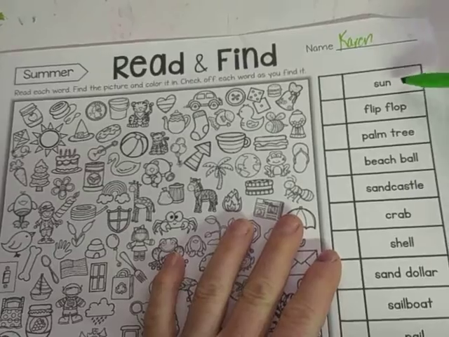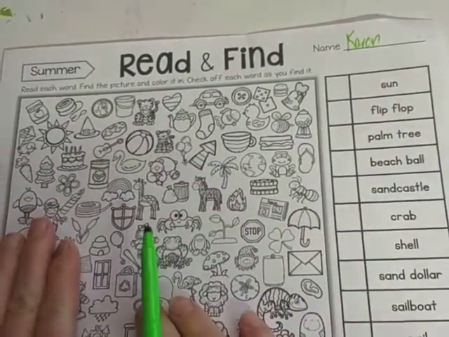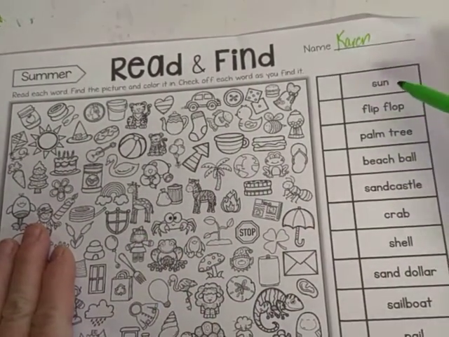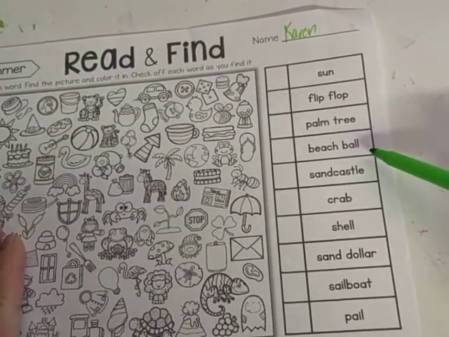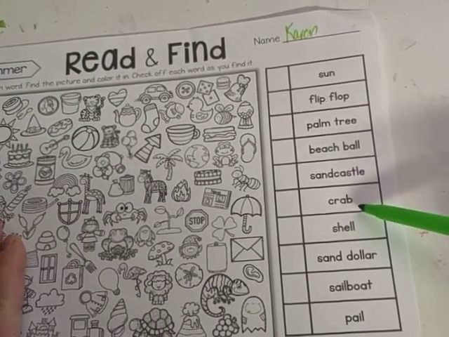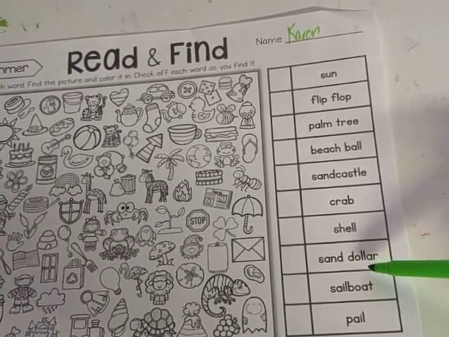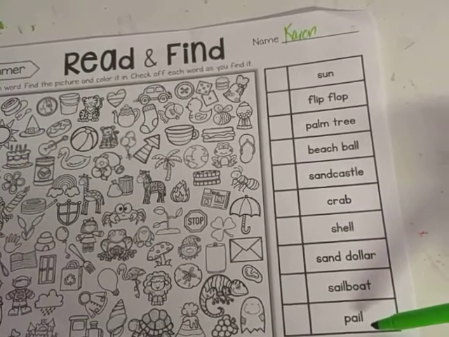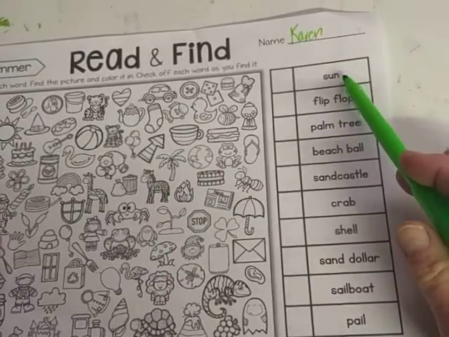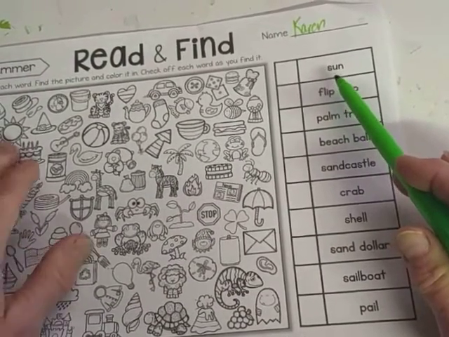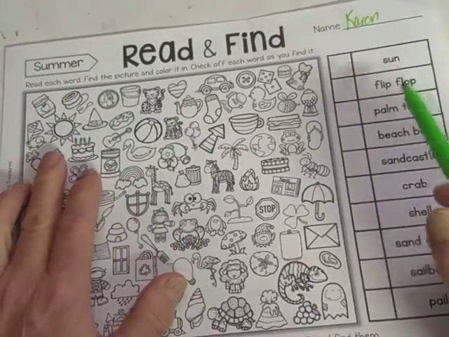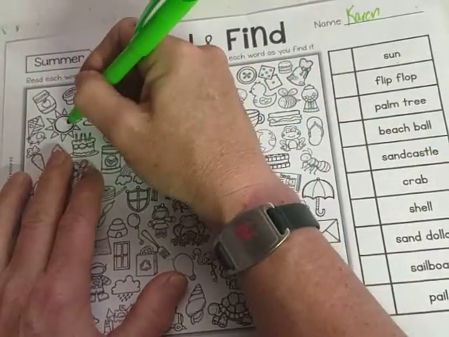Okay, so we have words here, and over here we have pictures. So, like, we have sun, flip-flop, palm tree, beach ball, sand castle, crab, shell, sand dollar, sailboat, and pail. Okay, so over here we're going to have pictures that match these words, and we need to find them. Okay, so see right here, I see the sun popping up. So here's sun. Look, here's a picture of the sun right here.